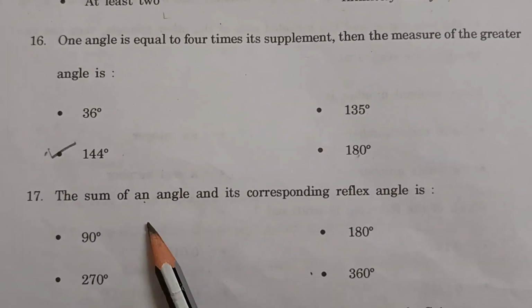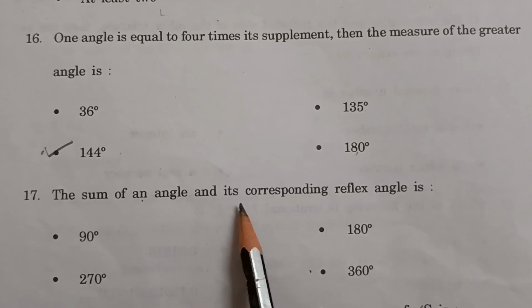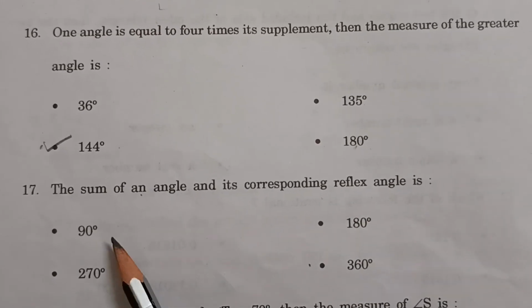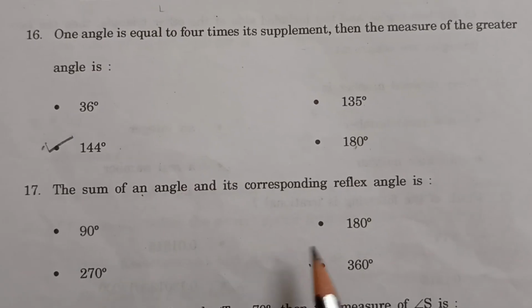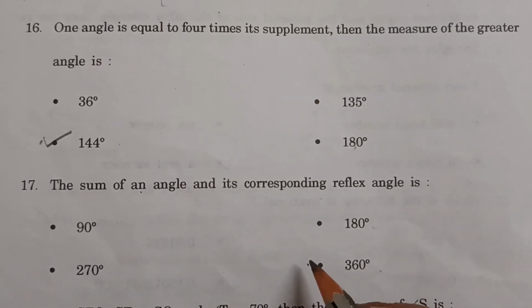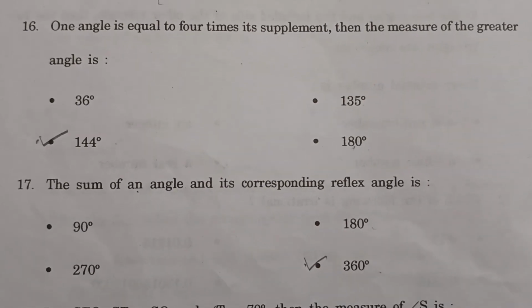Question number 17. The sum of an angle and its corresponding reflex angle is. Options are 90 degree, 270 degree, 180 degree and 360 degree. And the correct option is 360 degrees.